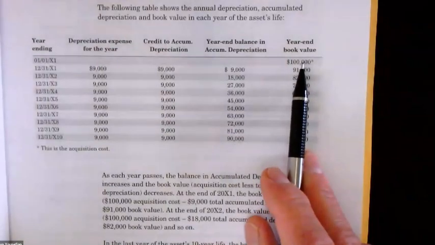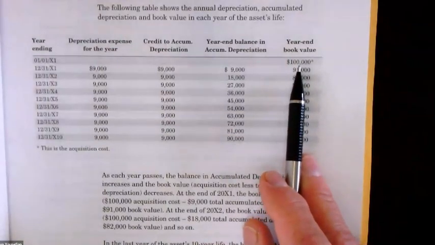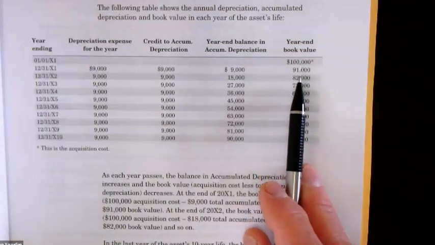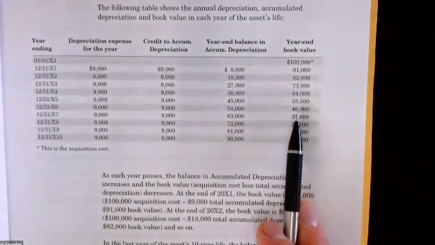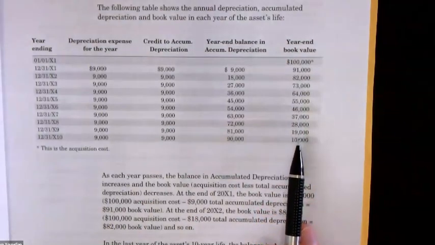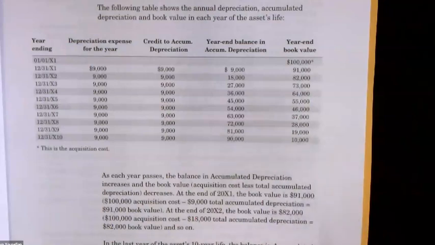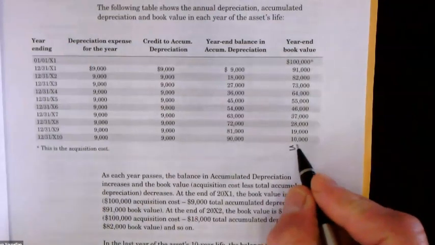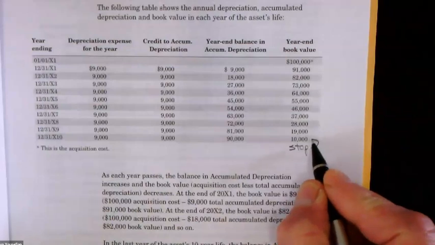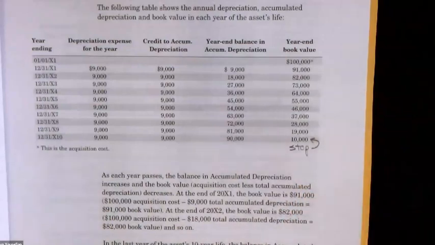And the book value of the equipment, which from the beginning was $100,000, keeps going down and down all the way until after 10 years, this is where you stop. Stop the depreciation at $10,000, the end of the useful life.